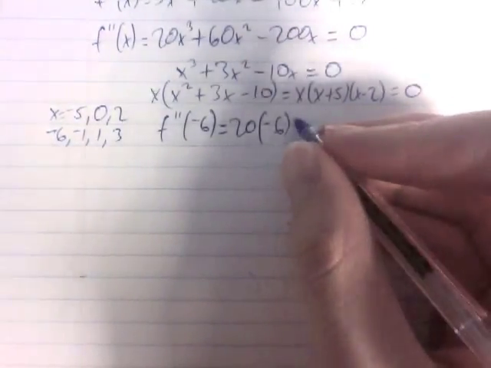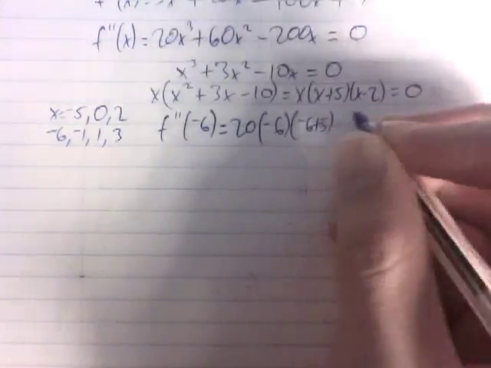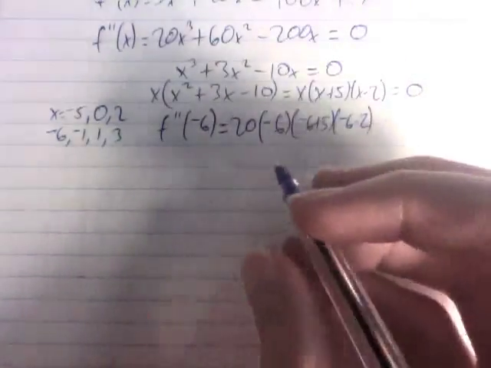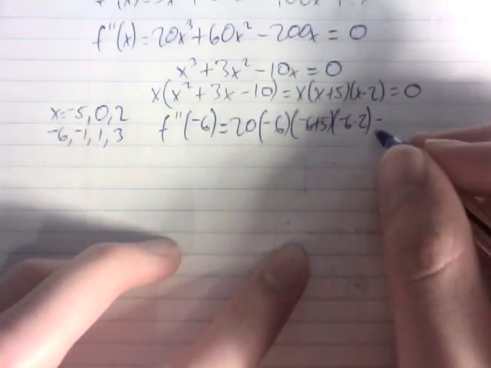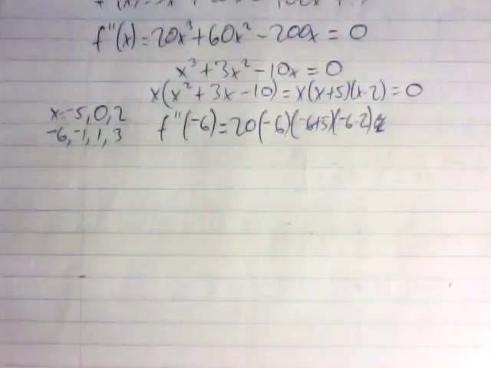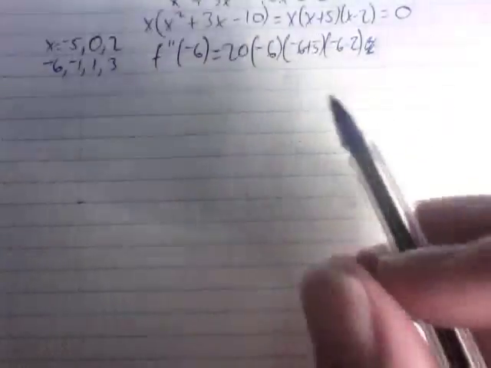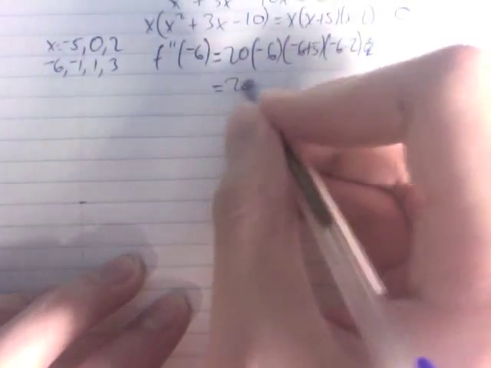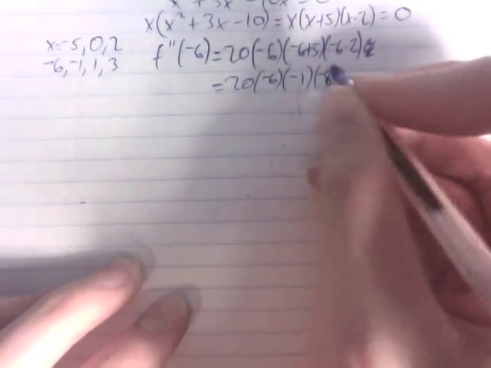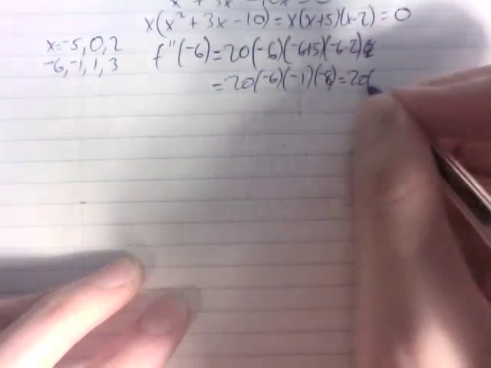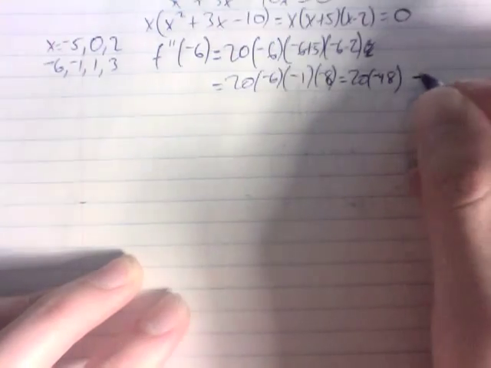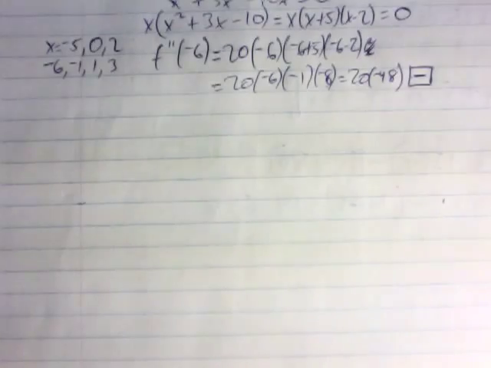X is -6, so -6 times -6 plus 5 times -6 minus 2, and that is going to be equal, actually let's move it down here, sorry I'm running out of space horizontally. That's going to be 20 times -6 times -1 times -8, which is 20 times -48, and that is negative. Alright, it's less than 0.